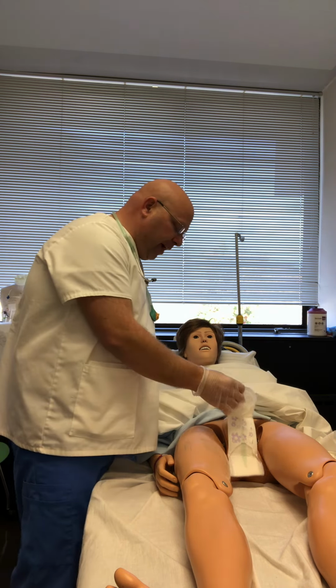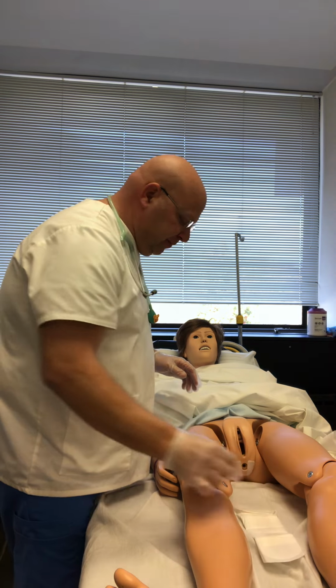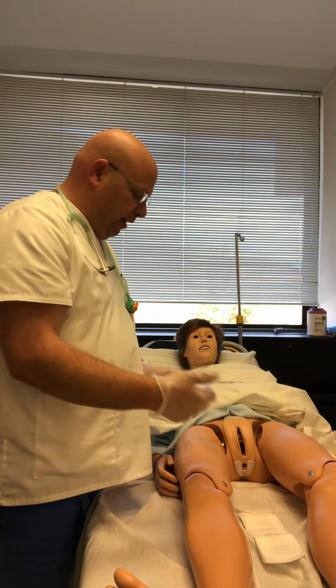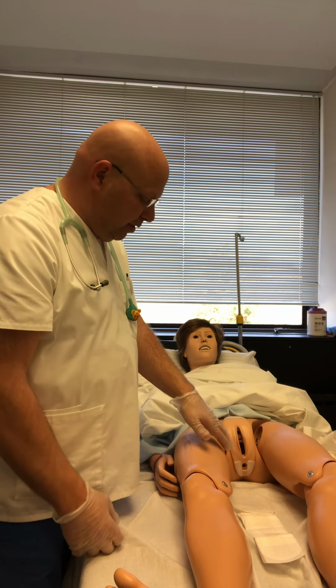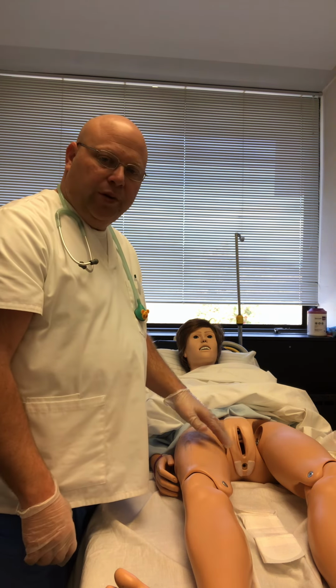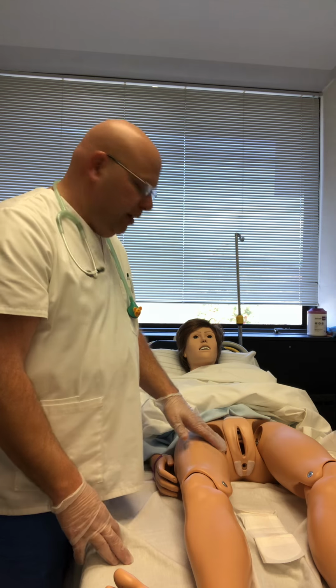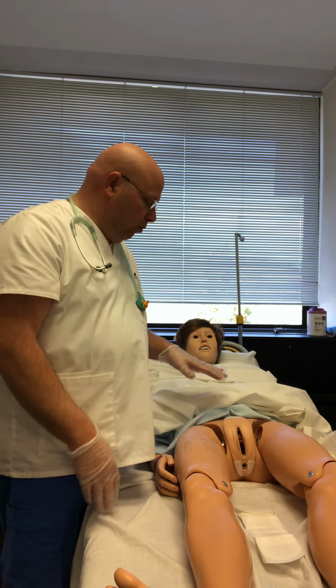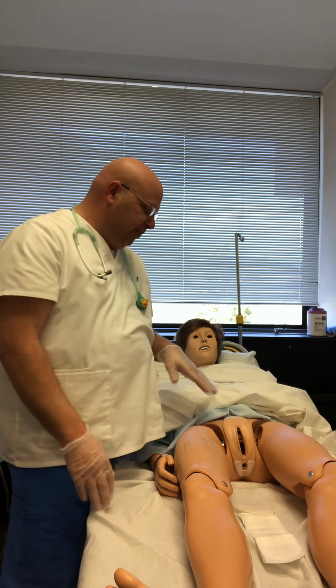I'm going to remove the pad front to back. I'm going to assess that pad, see how dark, how light, how much is in it. I want to assess the perineal area for if she's had an episiotomy, and make sure that it's all good.